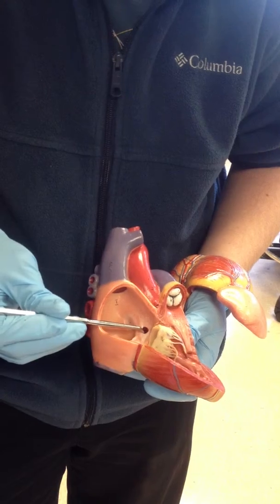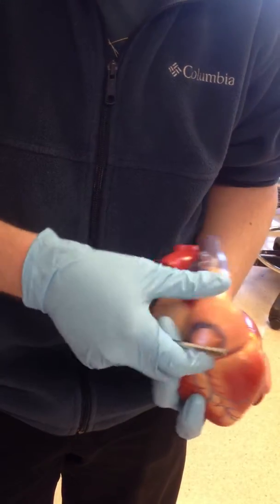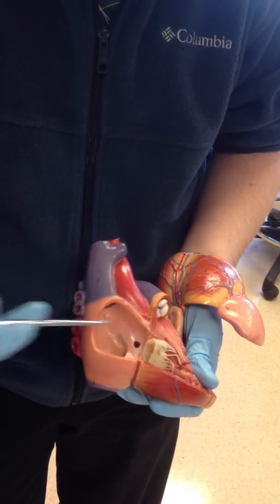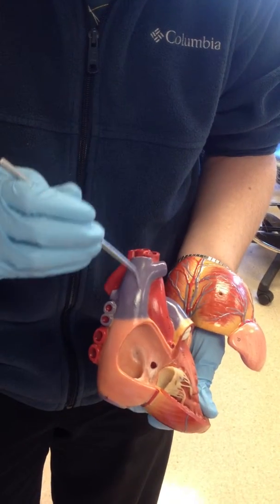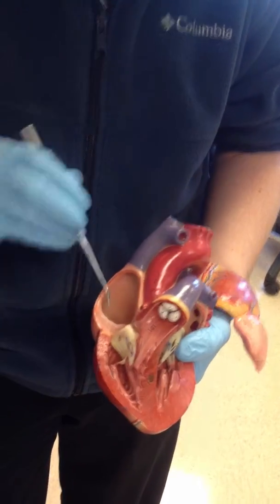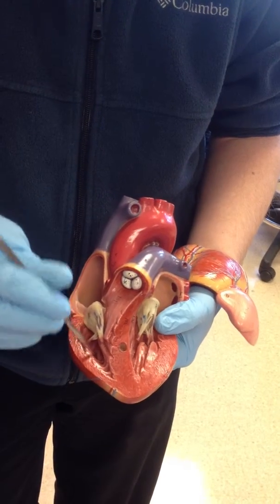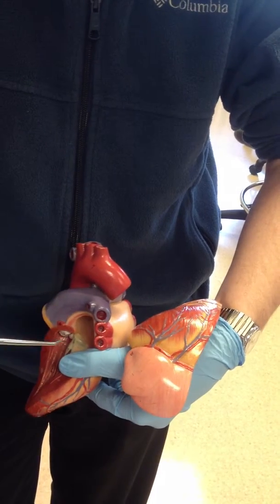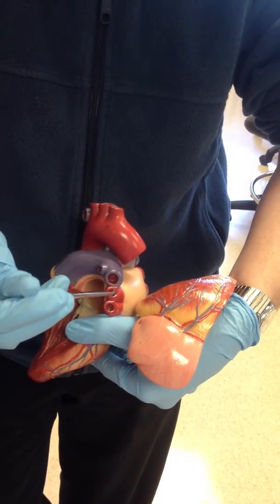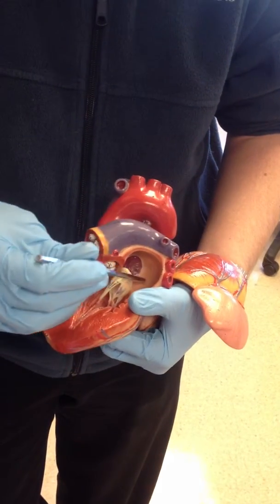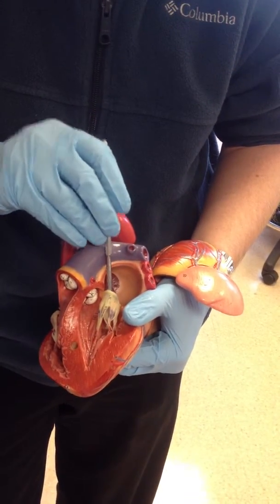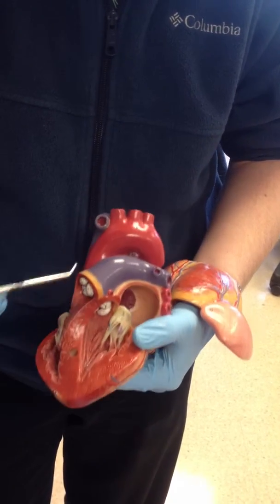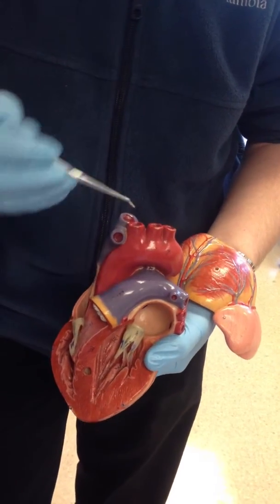This opening right here is the coronary sinus. So the coronary sinus takes the blood from the surface of the heart and empties it into the right atrium, same as the inferior vena cava and the superior vena cava. They then go through the tricuspid valve into the right ventricle, up through the pulmonic semilunar valve, out the pulmonary trunk and pulmonary arteries to the lung capillaries, gets oxygenated, comes back through the pulmonary veins into the left atrium, goes through the bicuspid valve into the left ventricle, and gets pumped up through the aortic semilunar valve into the aorta before going to the rest of the body.